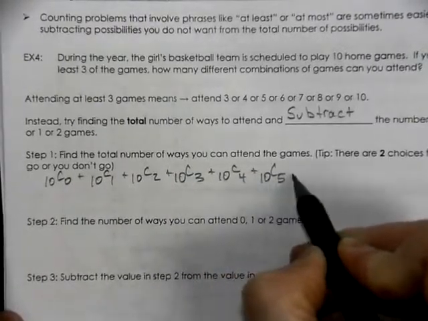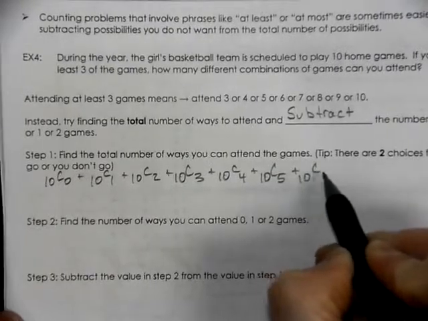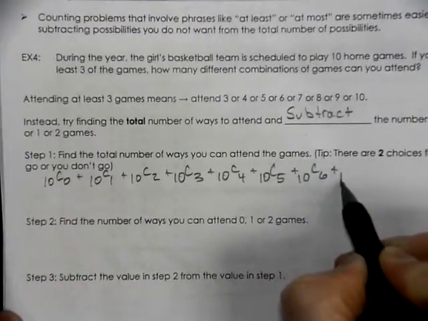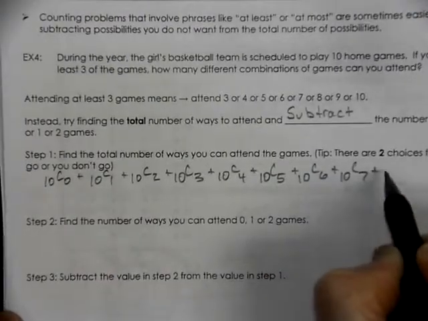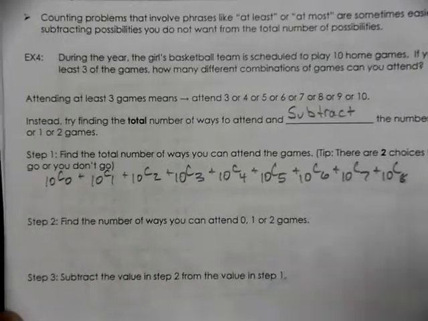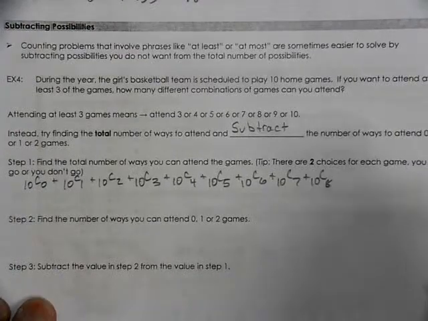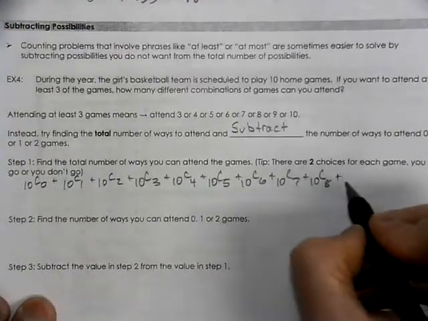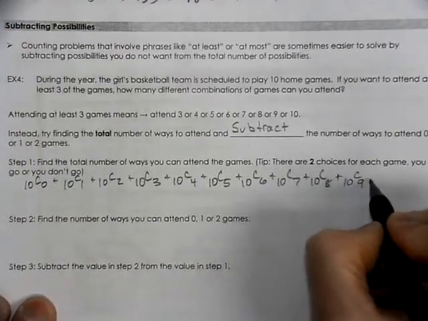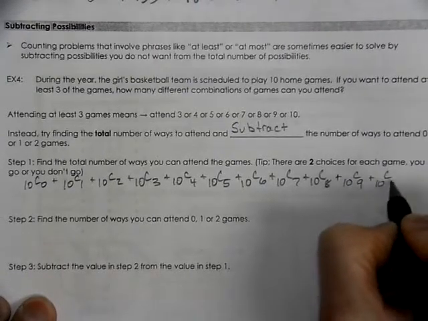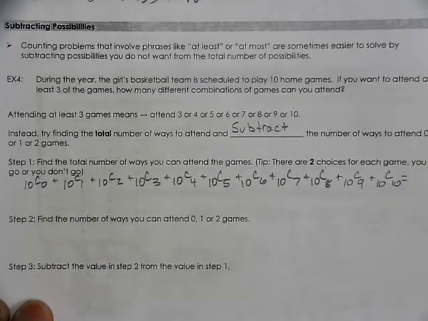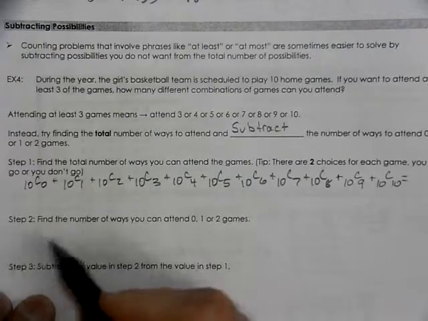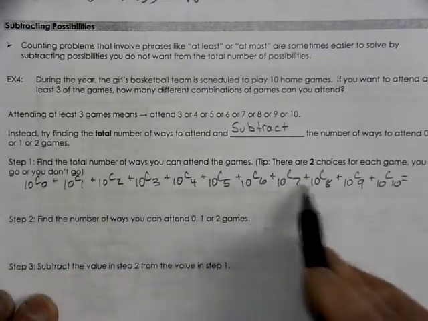You'll attend all 5 games. You'll attend all 6 games. 7, 8, you'll go to all 9 games, or even attend every single game. Using your calculator, you could come up with that long list.